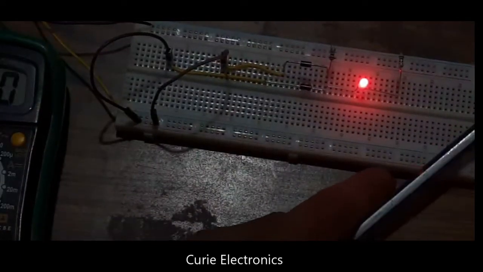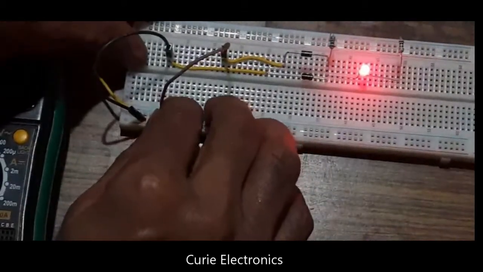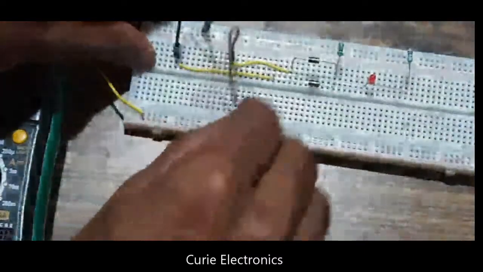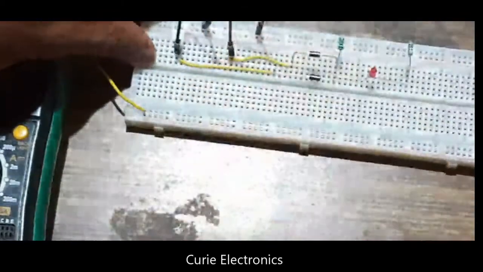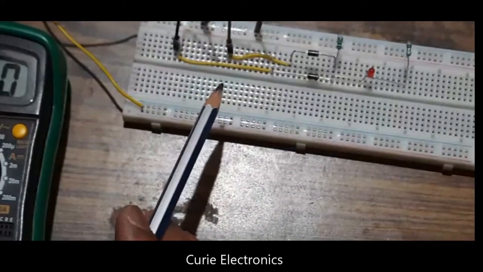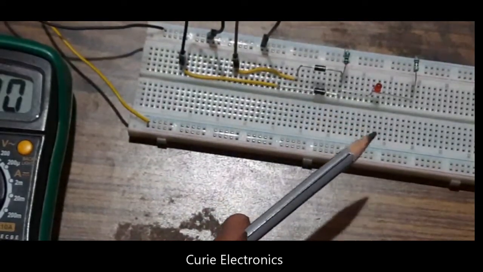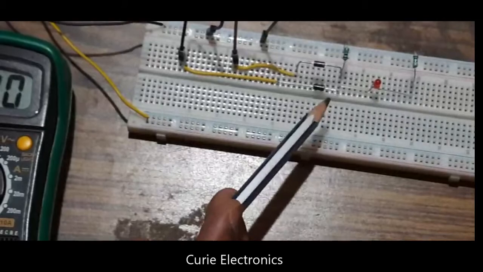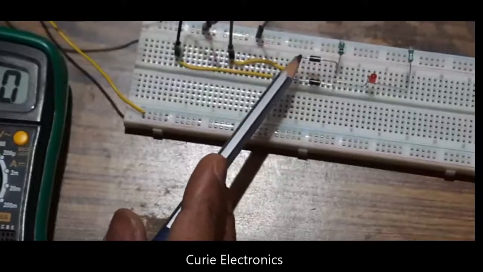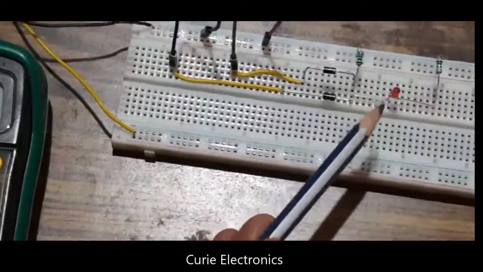So this is the logic OR gate operation. Now finally I will put both back to low input. Let's see what happens. Now the LED is off. So for an OR gate, whenever both inputs are low, we will get output 0 or low. When you say low, it is 0 volt. When you say high, it is 5 volt. There will be a slight drop across the diode, around 0.7 volt, so you will get around 4.2 or 4.3 volt.